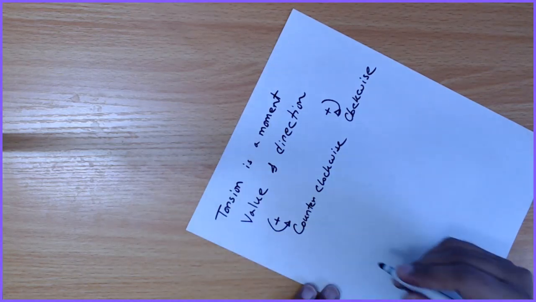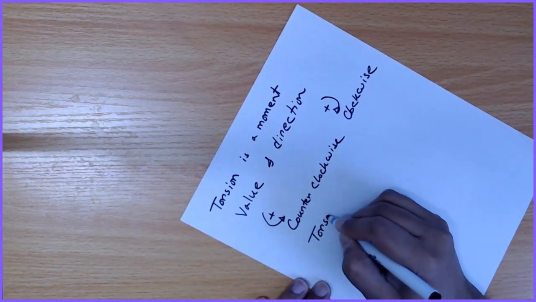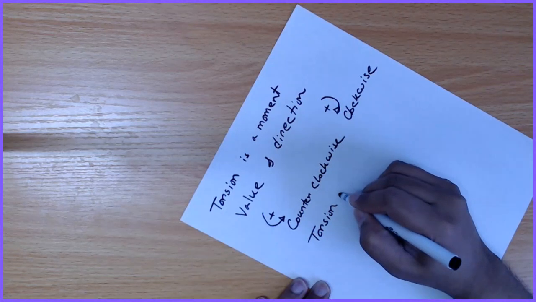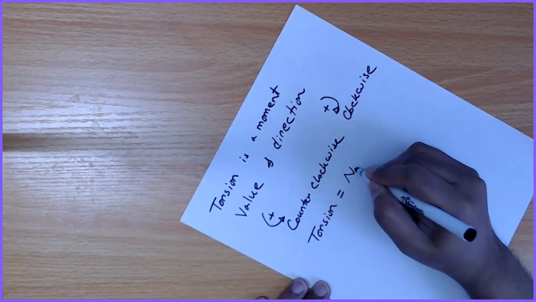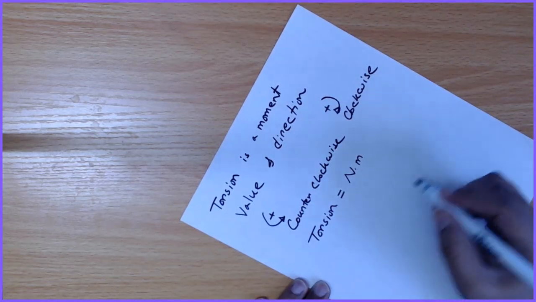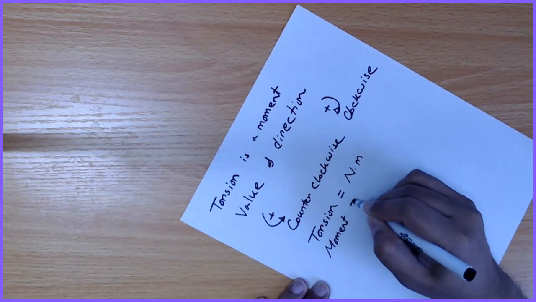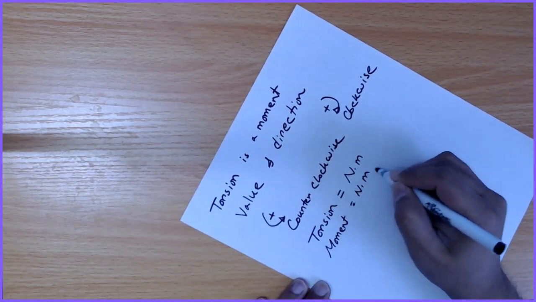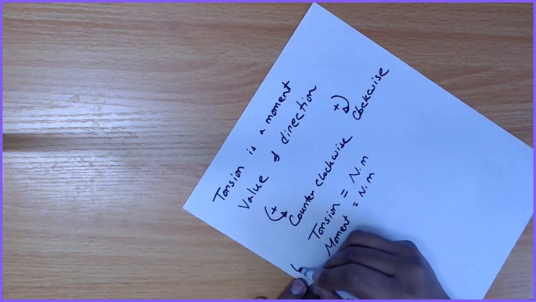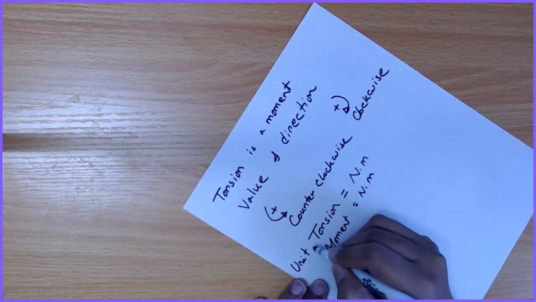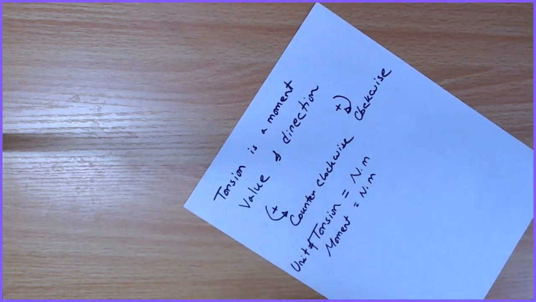Another thing I want to mention is that the torsion, like the moment, has a unit of Newton meter. Remember, the moment's unit is Newton meter. Similarly, the unit of torsion is Newton meter.